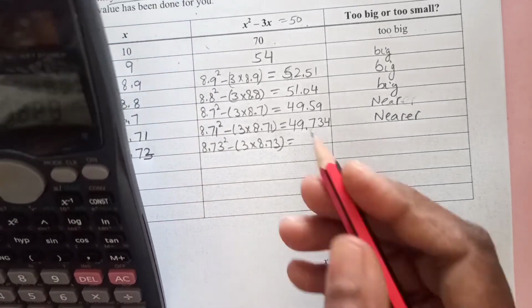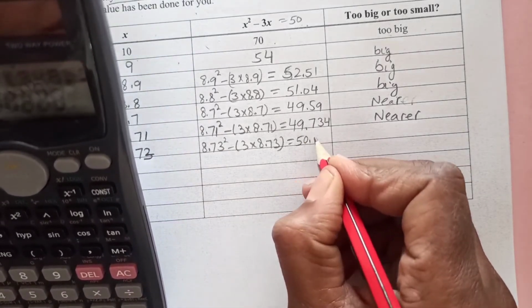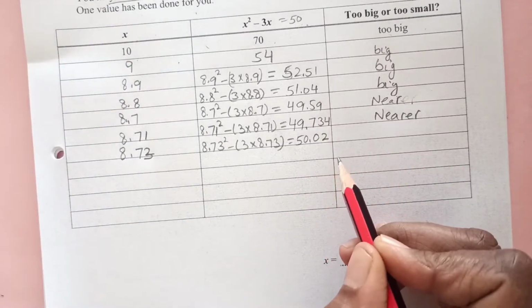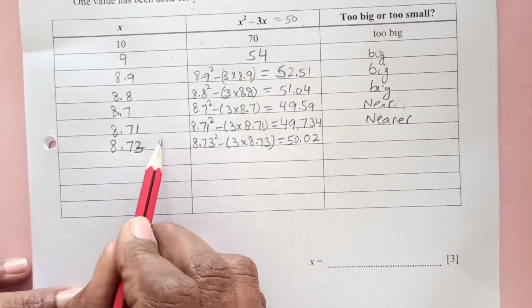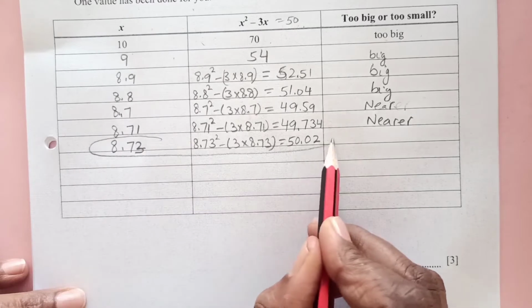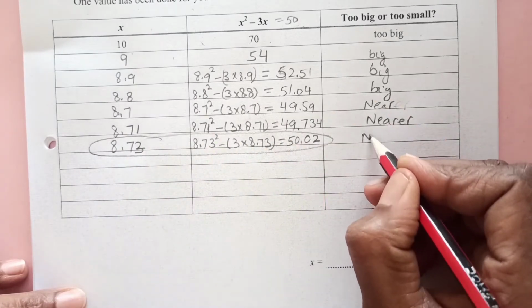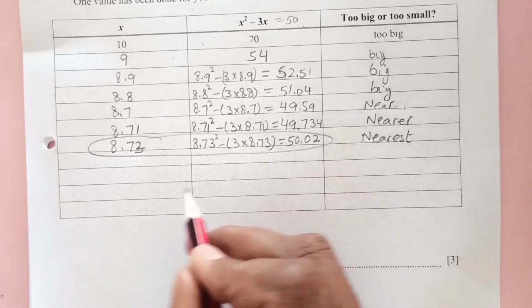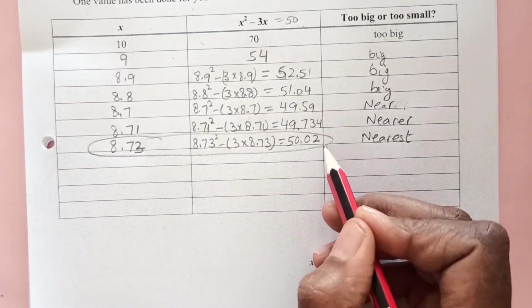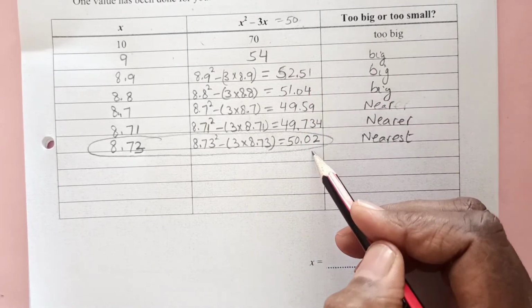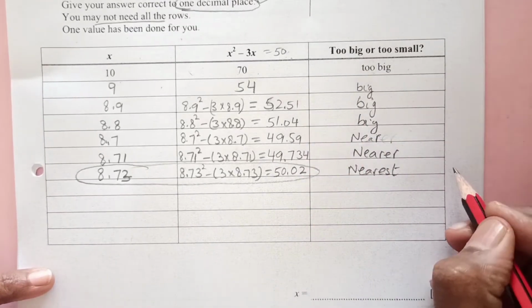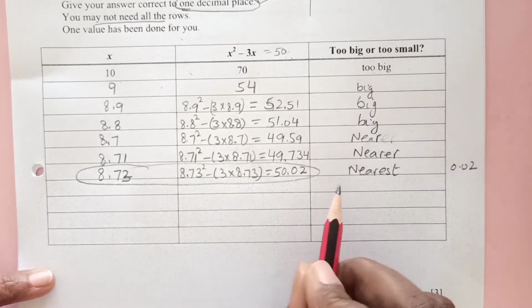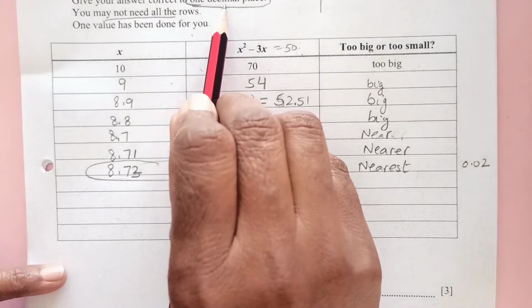This is 50.02. So I can see this is the nearest answer, right? Nearest. If we move further, we will go away from this. Because 50 and 50.02, the difference is only 0.02. So this is nearest, but we need our answer.